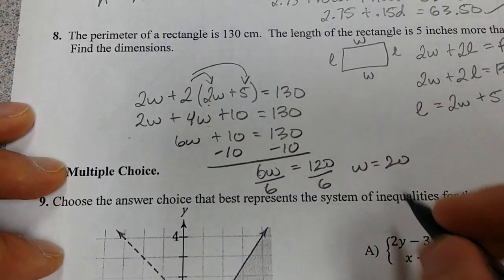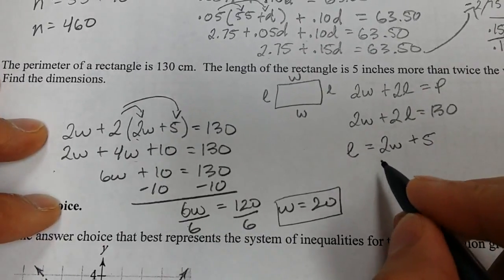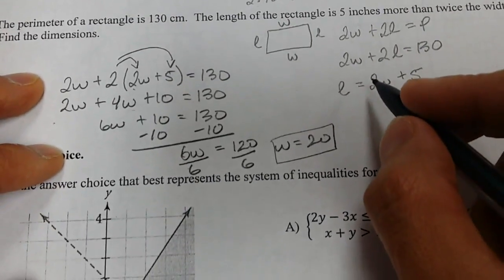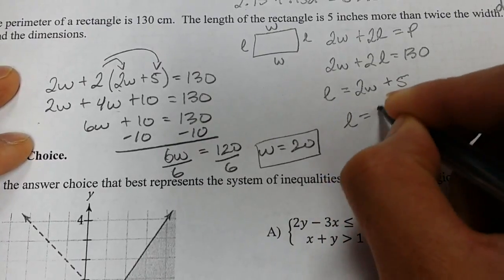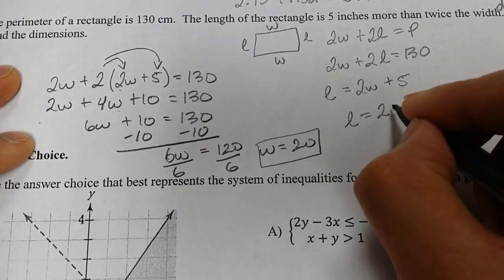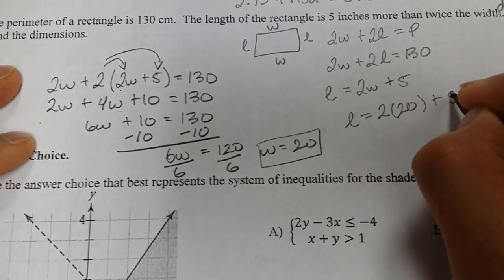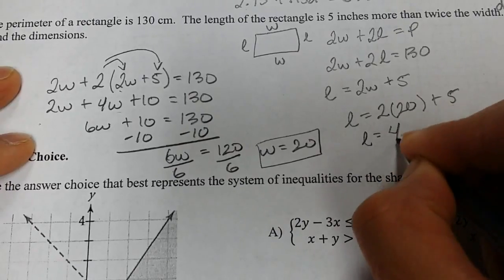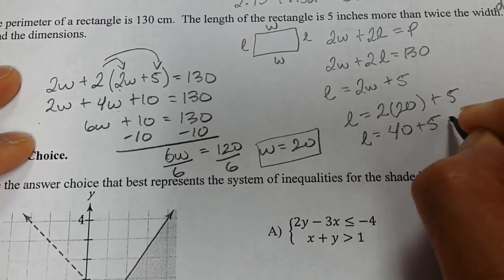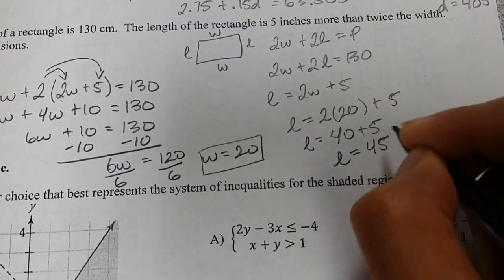Now, once you find the width, you can find the length by plugging it back into this equation. Length equals 2 times W. Well, we know W is 20. And then plus 5. So L equals 2 times 20, that's 40, plus 5. The length is 45.